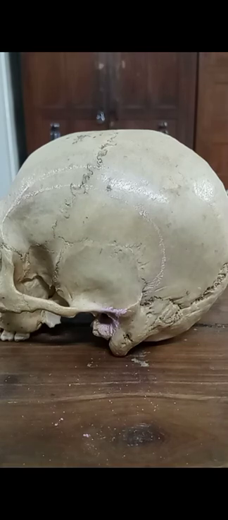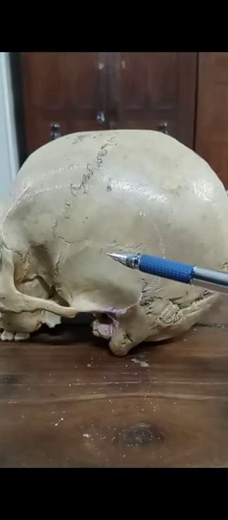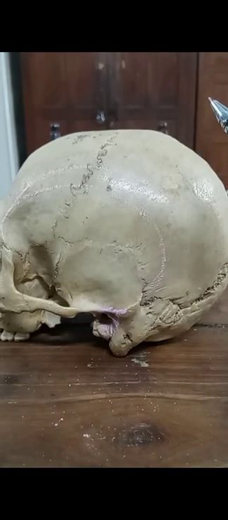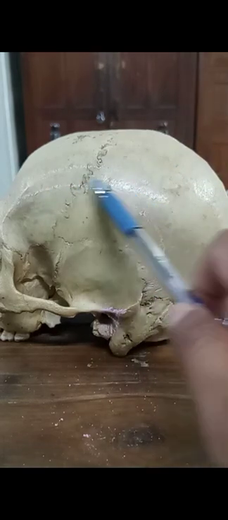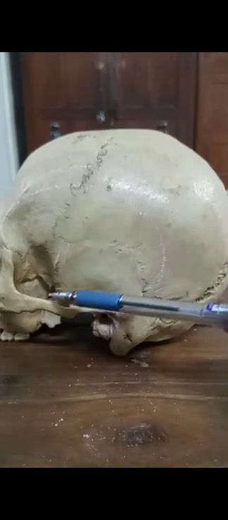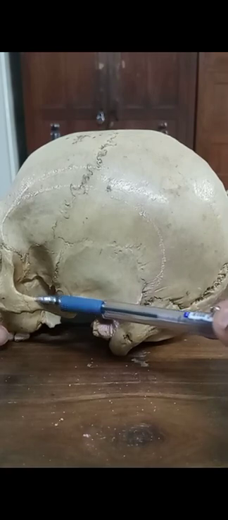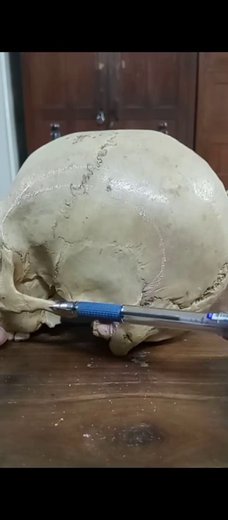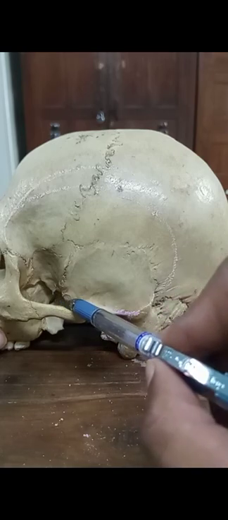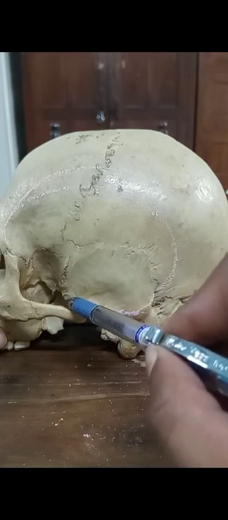Now coming to the two important fossae seen in relation to this Norma lateralis. First, temporal fossa. Boundaries of temporal fossa: it is bounded above by the temporal line. It is bounded below by the upper border of the zygomatic arch laterally, and the infratemporal crest of greater wing of sphenoid bone medially.